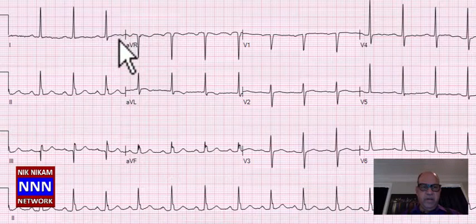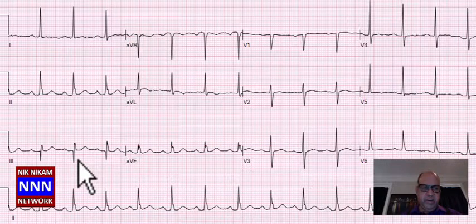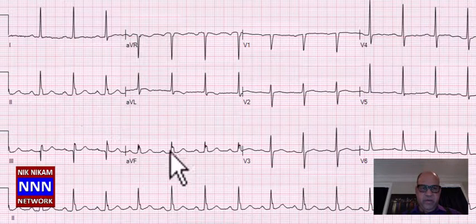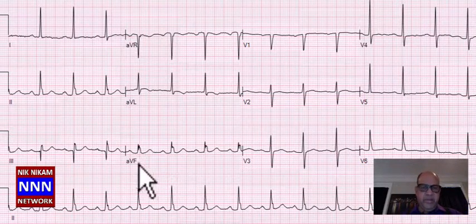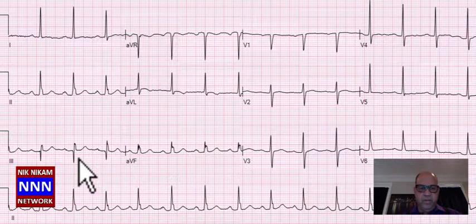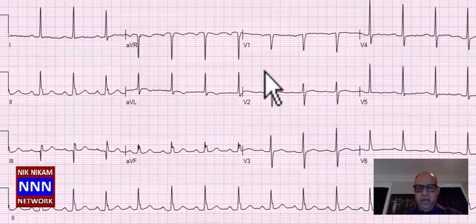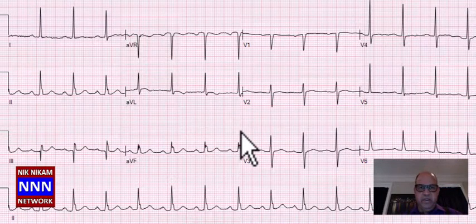The rate is around 86 and there is a Q wave only in lead 3. It is not uncommon to see isolated Q waves in lead 3 unless it is substantiated in lead 2 and aVF. We don't call that a pathological Q wave. So this is a non-diagnostic Q wave in lead 3. And we have good R wave progression, but we have non-specific STT changes. So this is sinus rhythm with non-specific STT changes in the anterolateral leads.